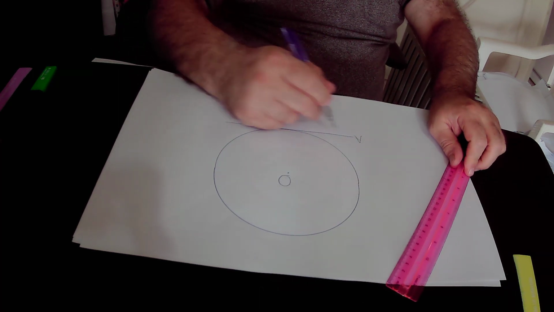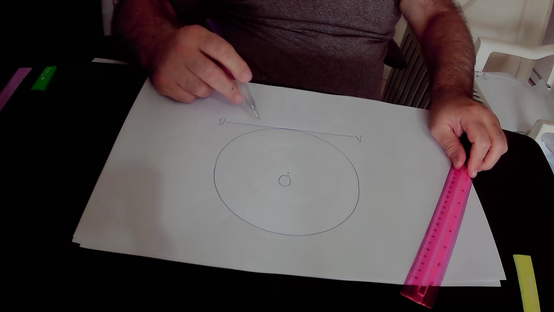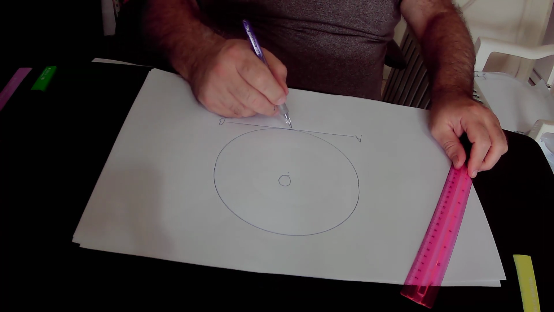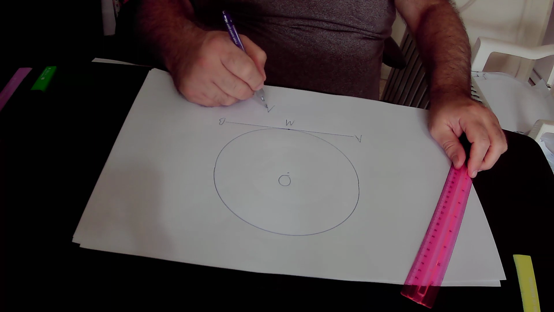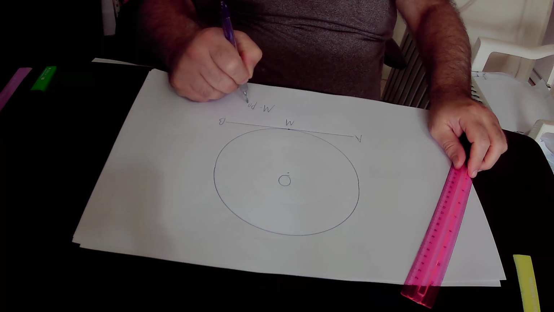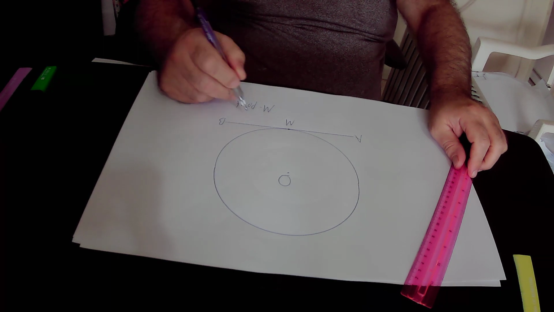This tangent AB is tangent to this circle at this point. We define the point of tangency as point M. So here M is the point of tangency of tangent AB with this circle.